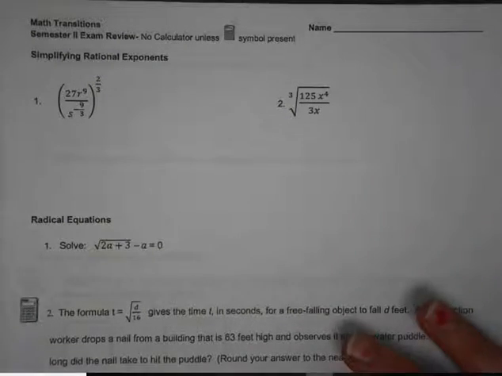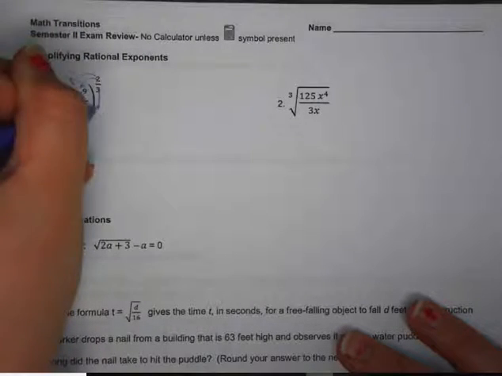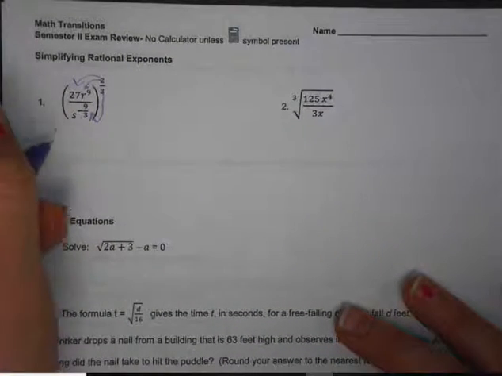We have 27 r to the 9th over s to the negative 9 over 3, all of that to the 2/3. So what we're going to need to do is distribute this 2/3 exponent to every part of the rational expression we have here. So let's go ahead and break it apart.